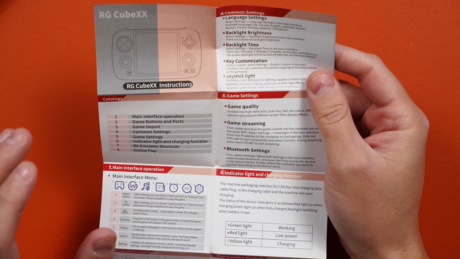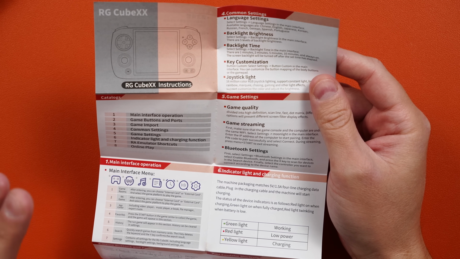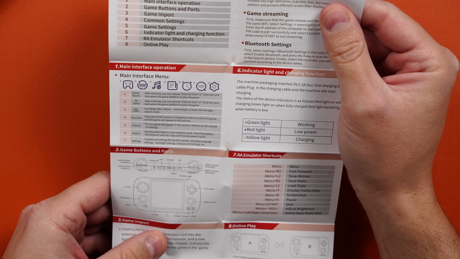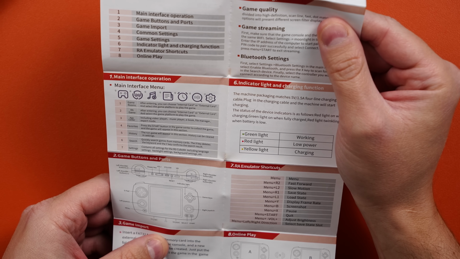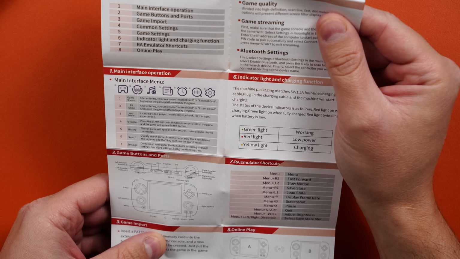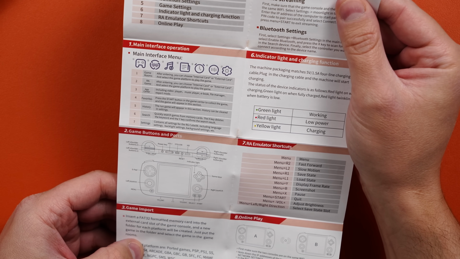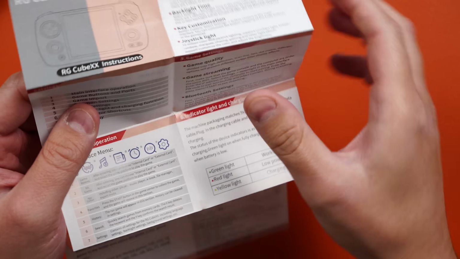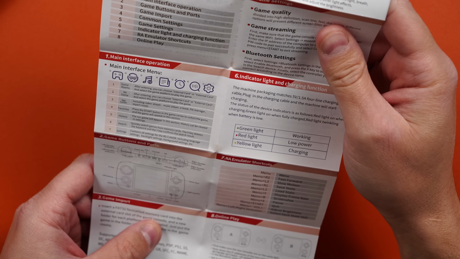Actually, just quickly, I want to check the manual to make sure it isn't in here as an option. I have read these manuals before, but there are some things that they talk about that you never know exists. And yeah, no, it is definitely not in here. So I don't know how you would ever find out about this feature, but let me show it off now.